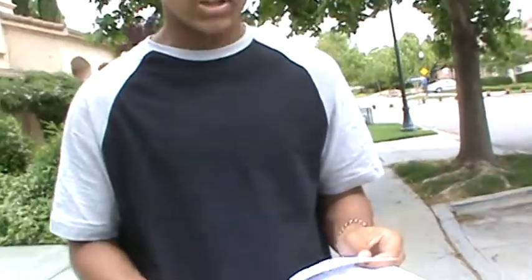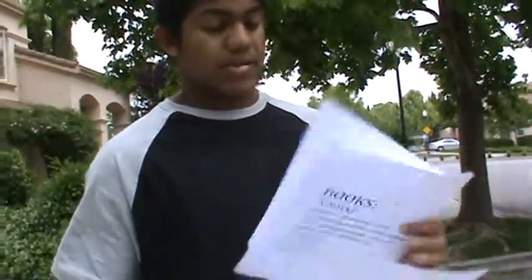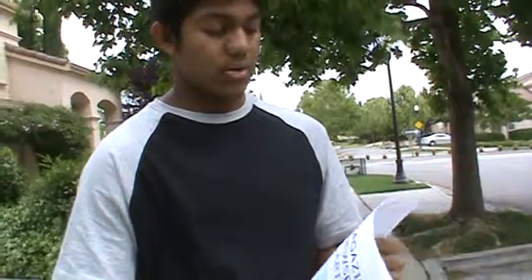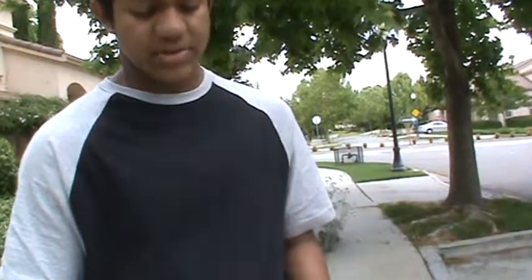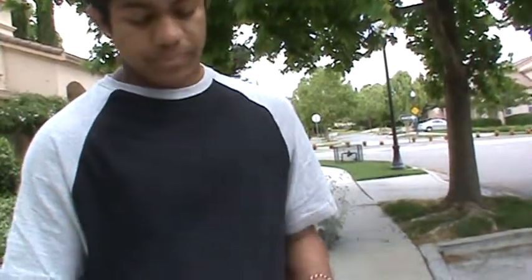Okay, and the very last step, which is very important, you do not want to miss out on this. Basically, the very last thing that you have to do is make sure that you alphabetize all of the articles by the last names of the authors.